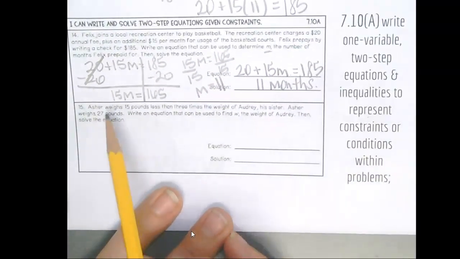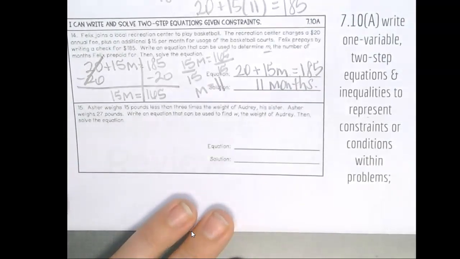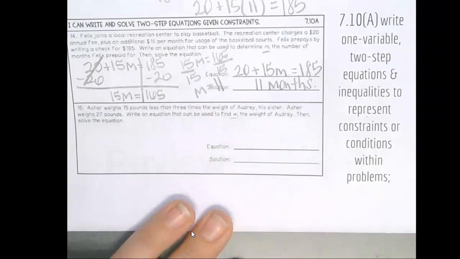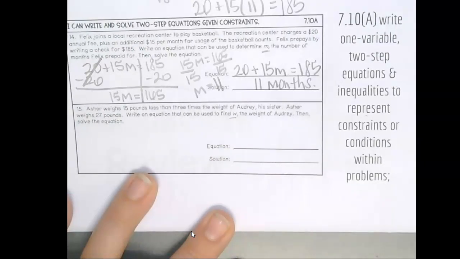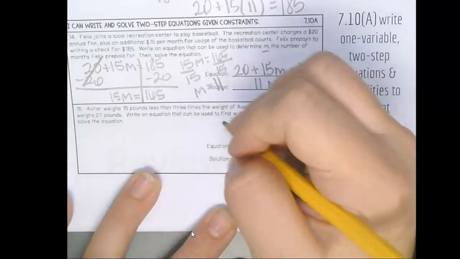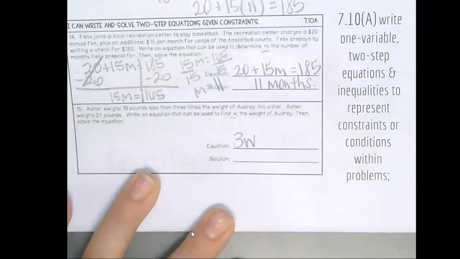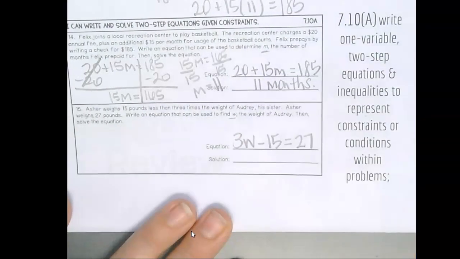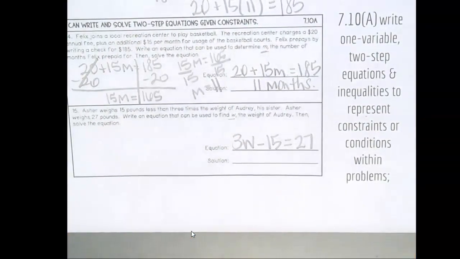Number 15, Asher weighs 15 pounds less than 3 times the weight of Audrey, his sister. Asher weighs 27 pounds. Write an equation that can be used to find W, the weight of Audrey. Then solve the equation. All right, so he weighs 15 pounds less than 3 times the weight of Audrey. So 3W, because that's what they asked us to use for the weight of Audrey, minus 15 is equal to 27. We're going to use that in order to solve this equation and determine Audrey's weight.